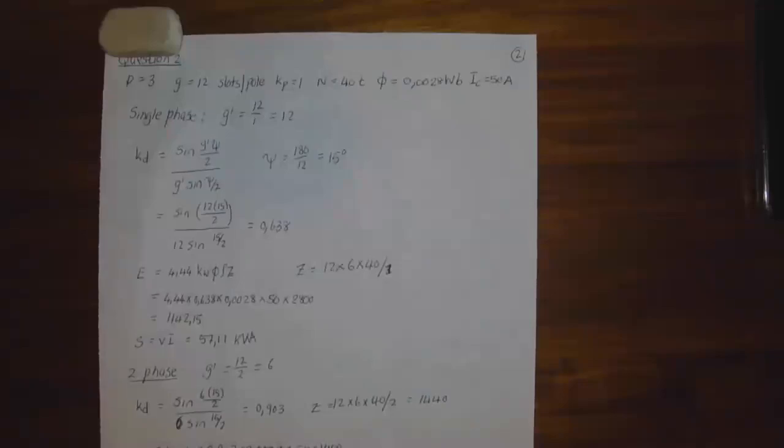G is 12. Remember, that is the number of slots per pole. The pole pitch is 1. There are 40 turns, and the flux is 0.0028 Webers. And the current in the conductors is 50 amps.